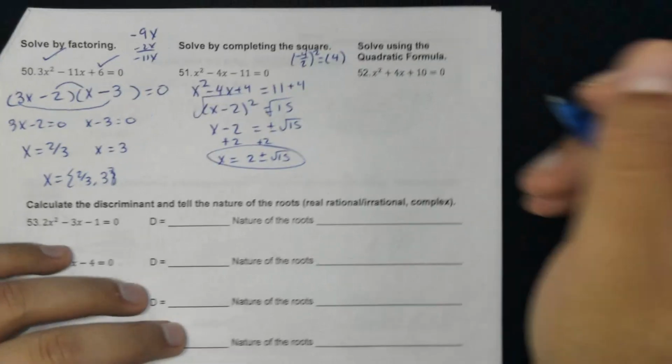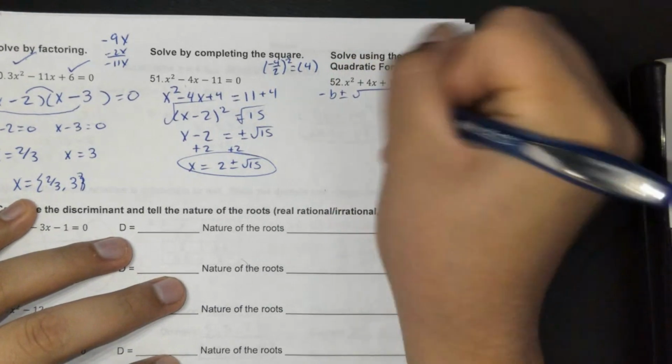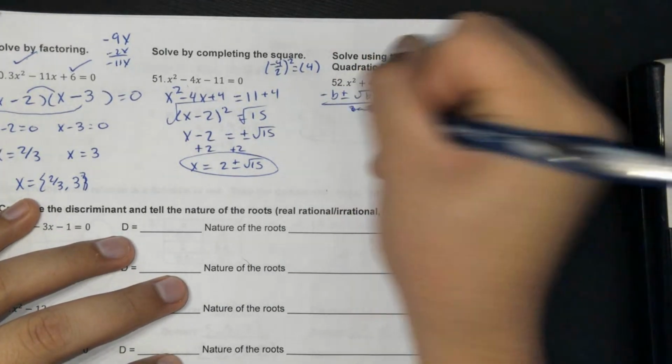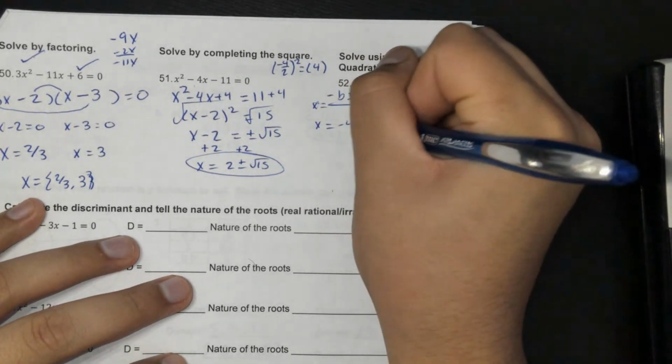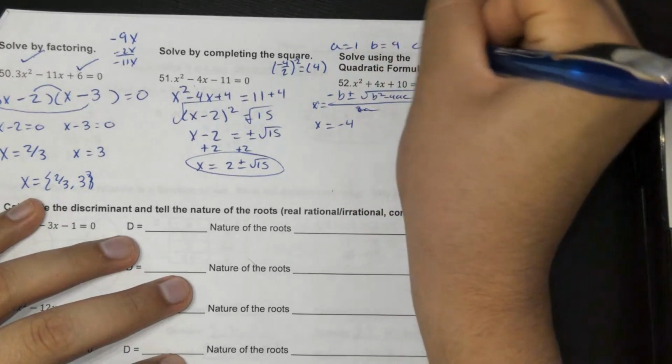And then for 52, they want us to use the quadratic formula. So negative b plus or minus the square root, b squared minus 4ac over 2a. Alright, so here we have negative 4. Alright, so my a is 1, my b is 4, my c is 10.